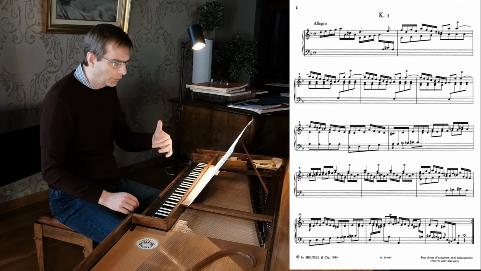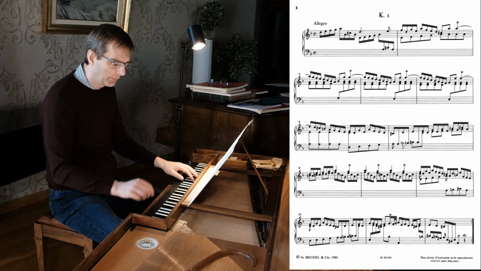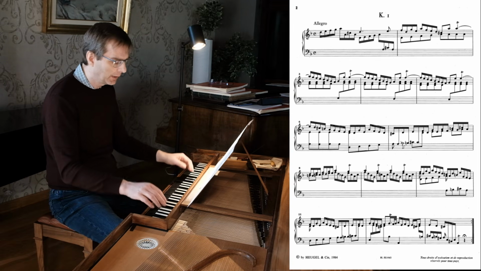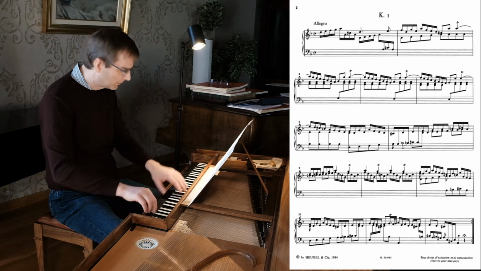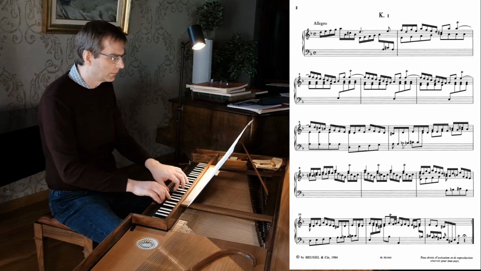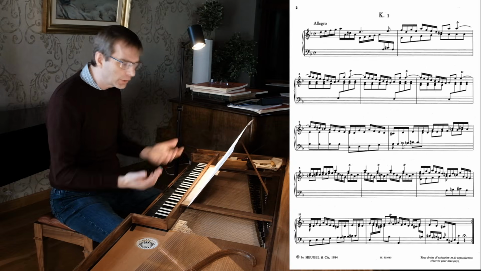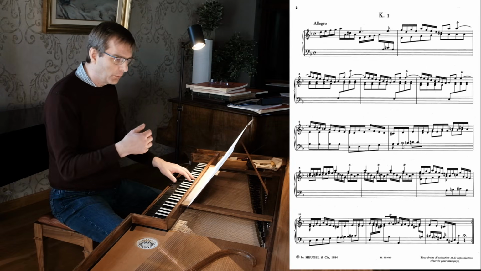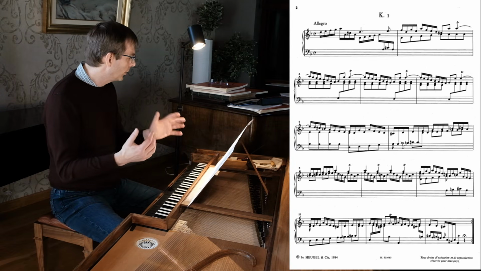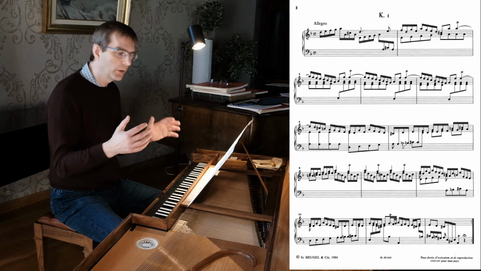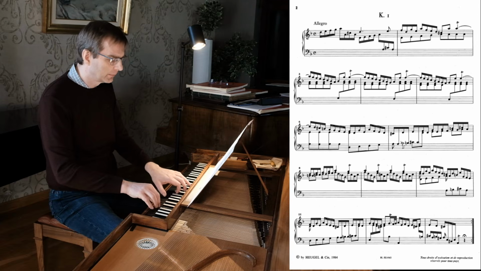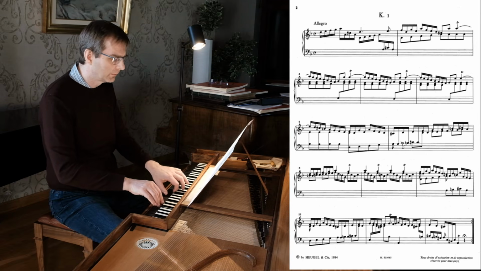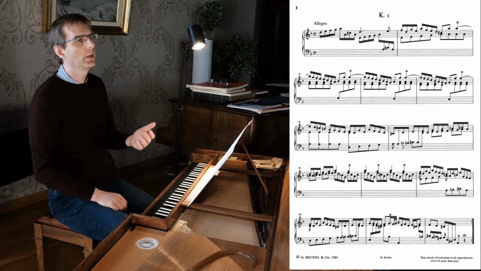Here, jumps. Don't fight them. Take your time. In this tempo, you're allowed to do that. You can do that. And then you get a natural accent. And so work with that. Don't fight your technique to go faster and faster towards the bottom. Because you will lose that battle.